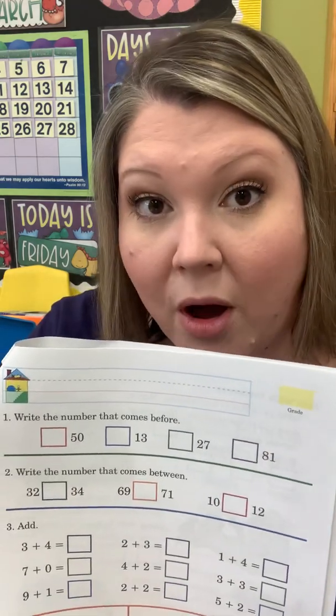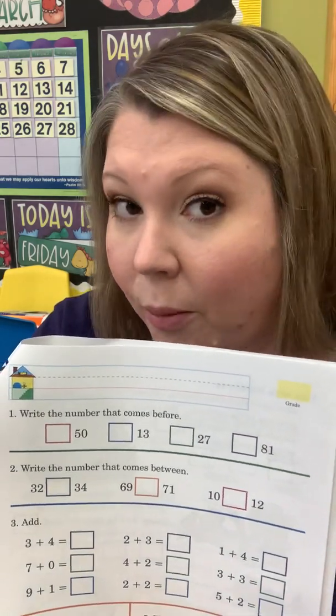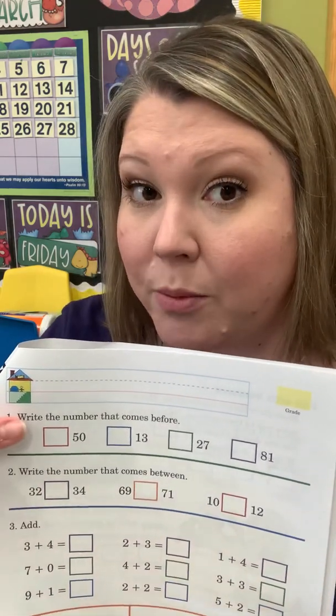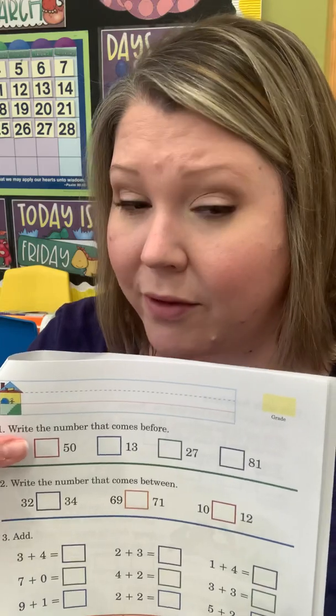You can go ahead and pause it as you write those down all by yourself using your brain. And then I'm going to go on. But remember, pause it if you need more time. I know you're going to need more time than I gave you.